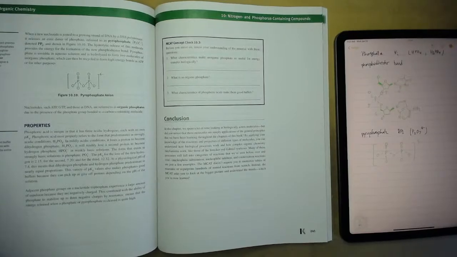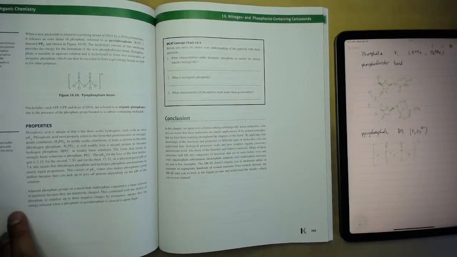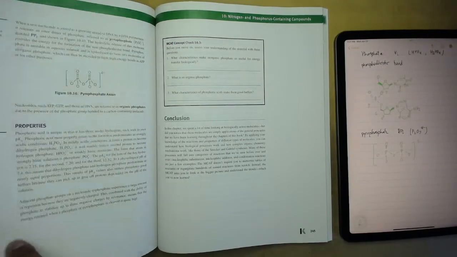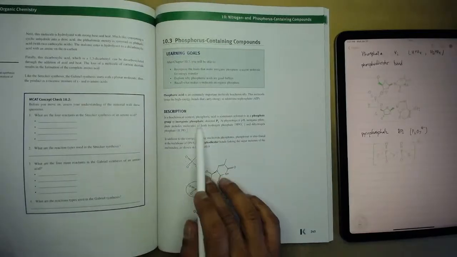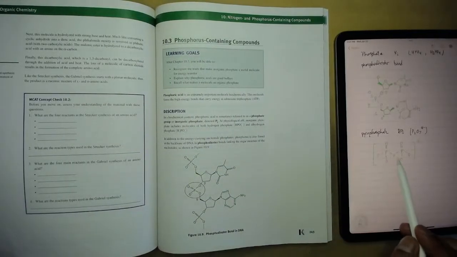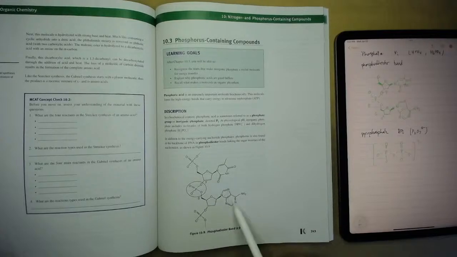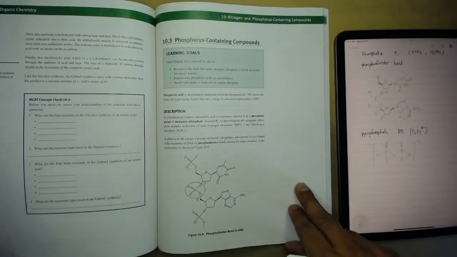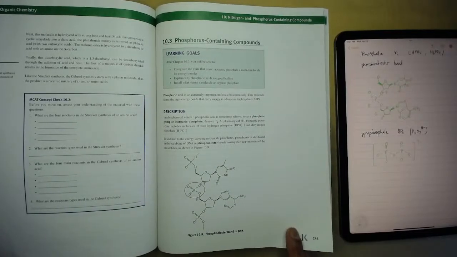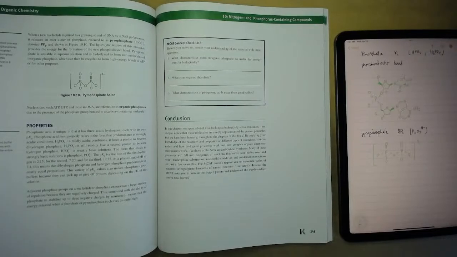Properties. Nucleotides such as ATP, GTP, and those in DNA are referred to as organic phosphates due to the presence of the phosphate group bonded to a carbon-containing molecule. So while this is the inorganic phosphate separately, when it's in a phosphodiester bond, it's organic phosphate.